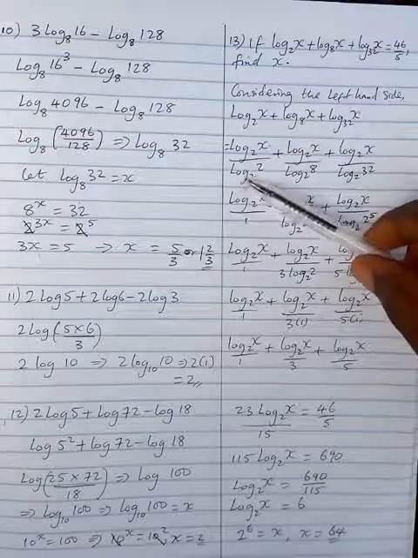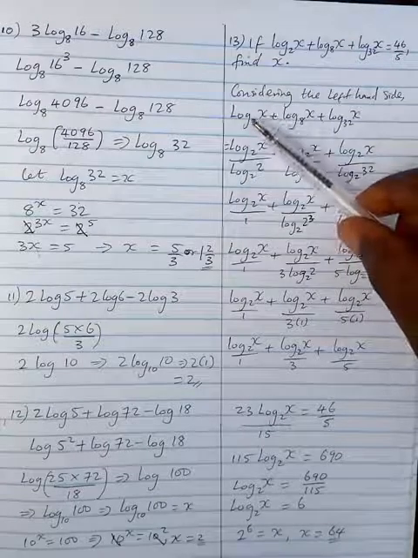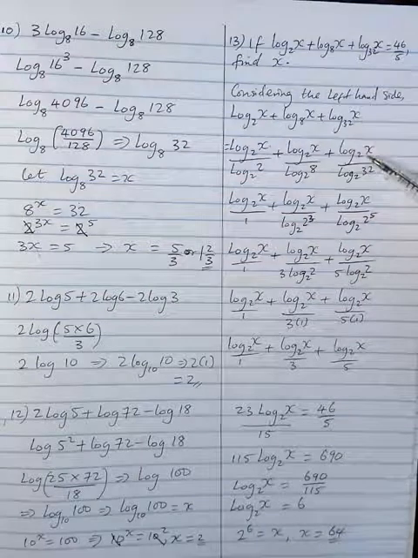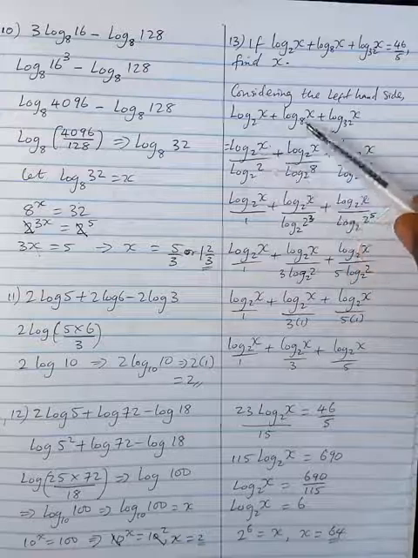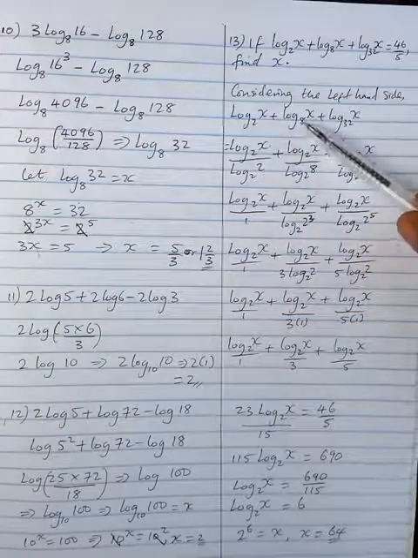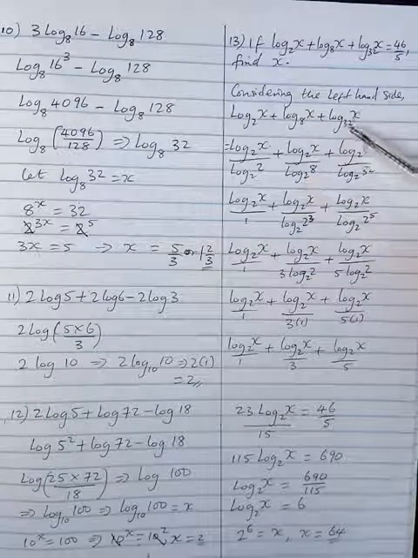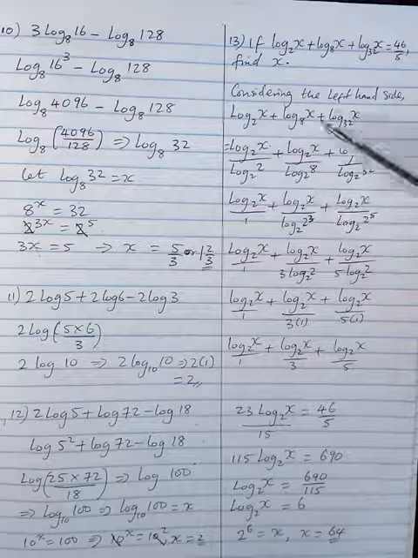And here will also be log s base 2. Now here will be log 2 base 2, since the common base for all of them is 2. Down here will be log 8 base 2, and here will be log 32 base 2. So all of them now have base 2.